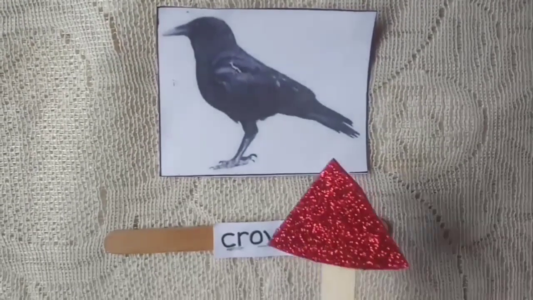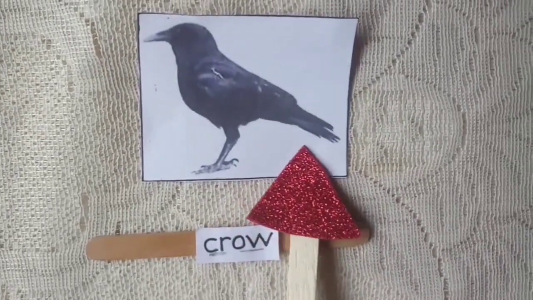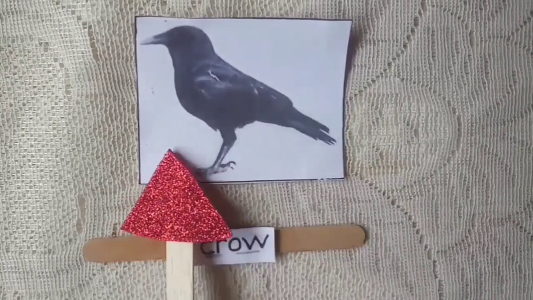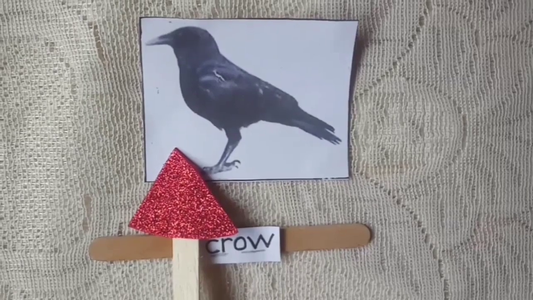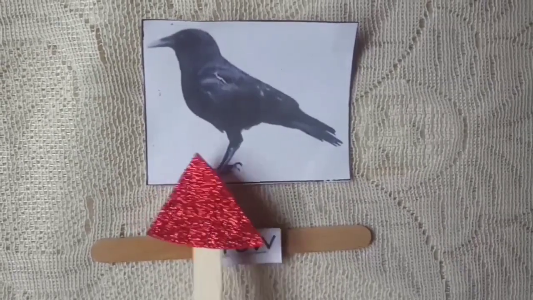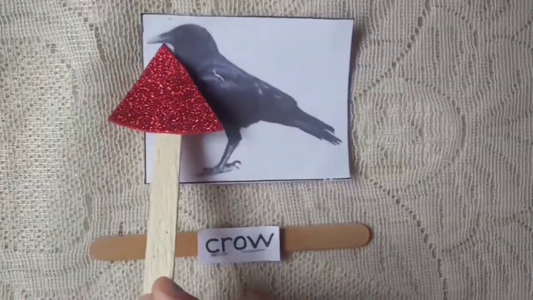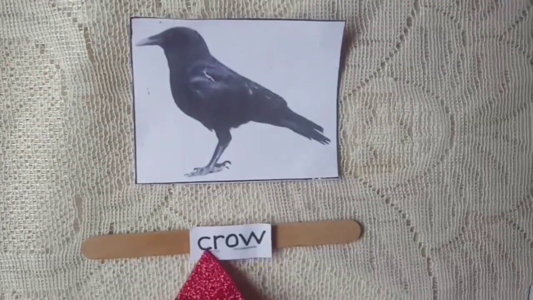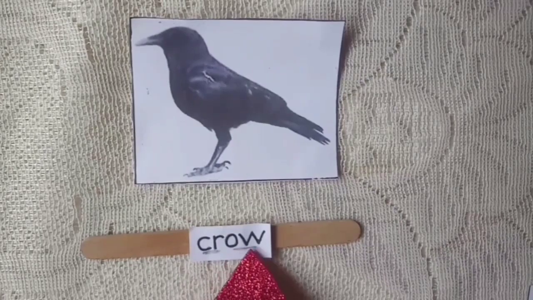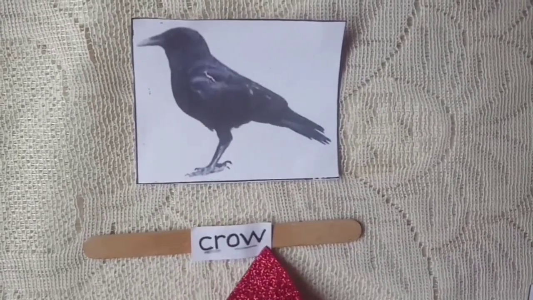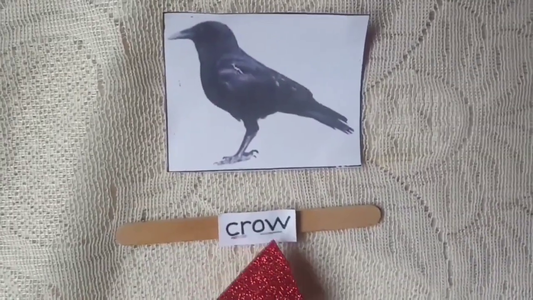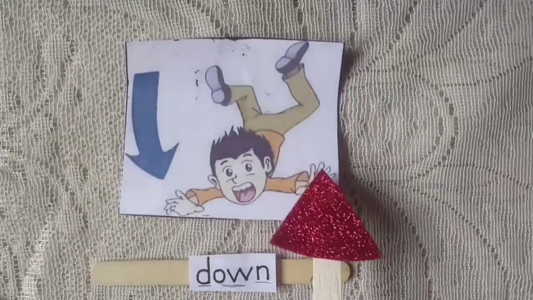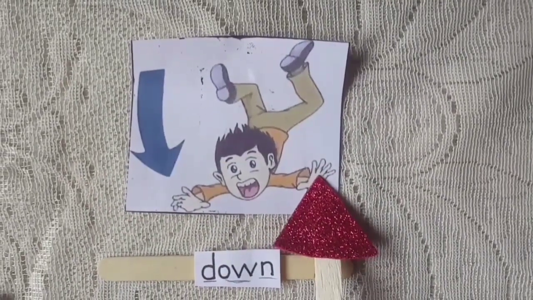The first image is of a crow, a black color bird. It is also known as the cleverest bird. It has a long and strong beak. यह है कौवा. C R O W. Crow. O. Crow.